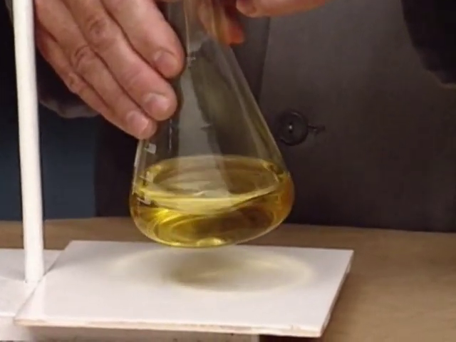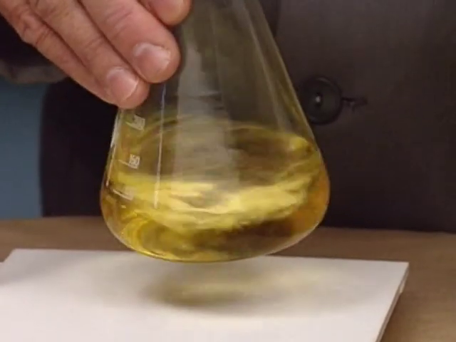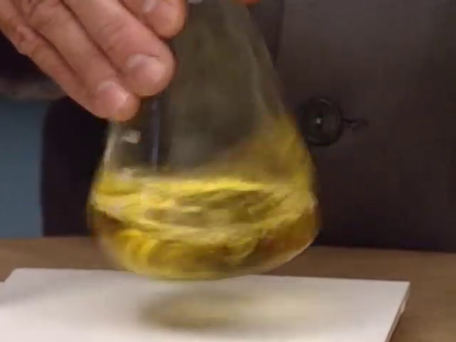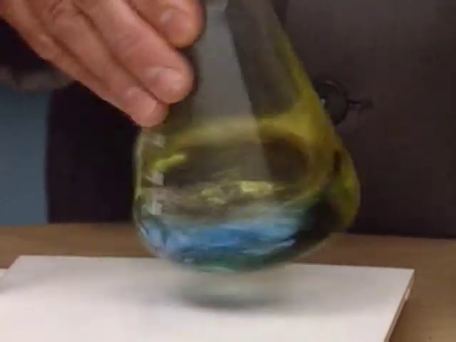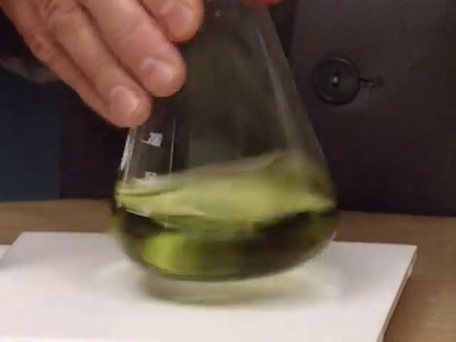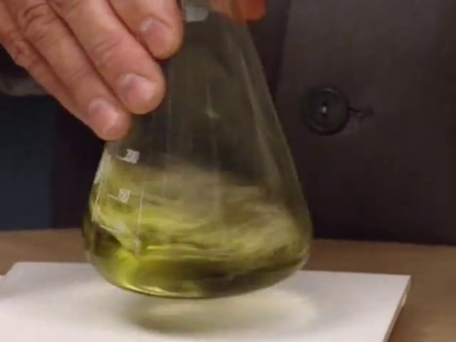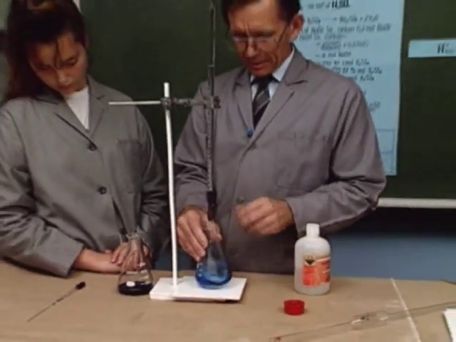We are quite close now. We've got to add a drop at a time. We are very close now. There we are, that's right. You see, the color changes to green. That is the neutral point. If I add one more drop, it turns blue.